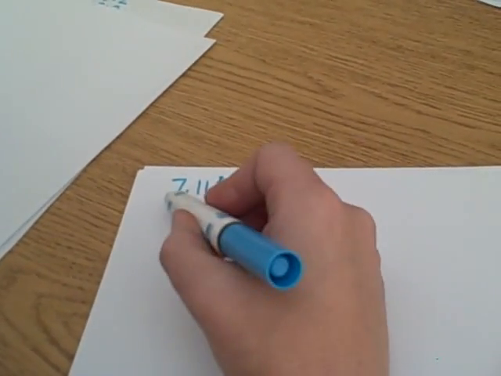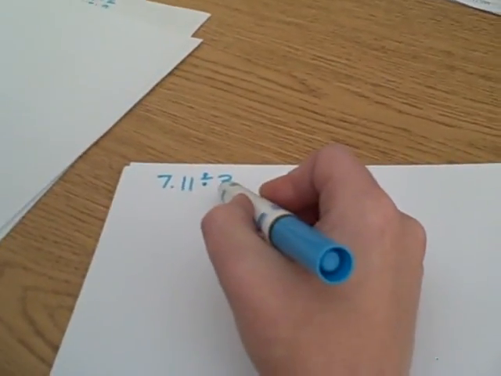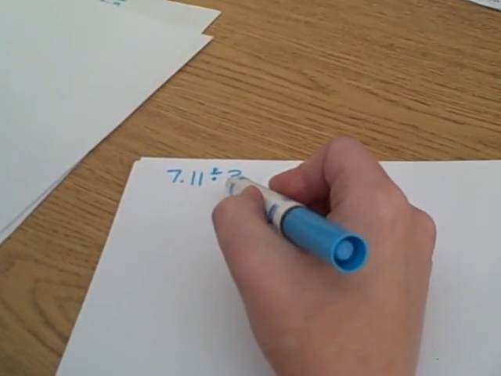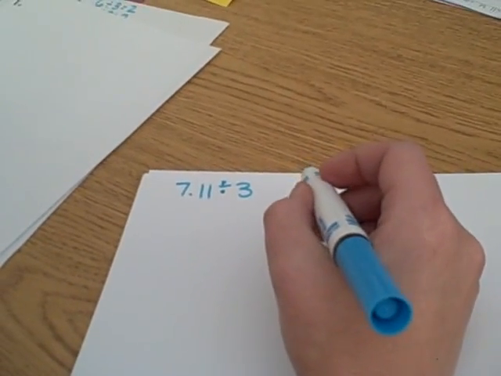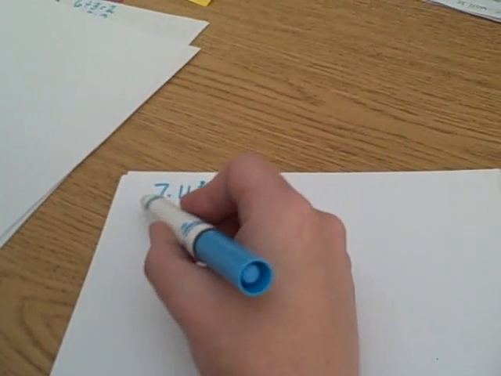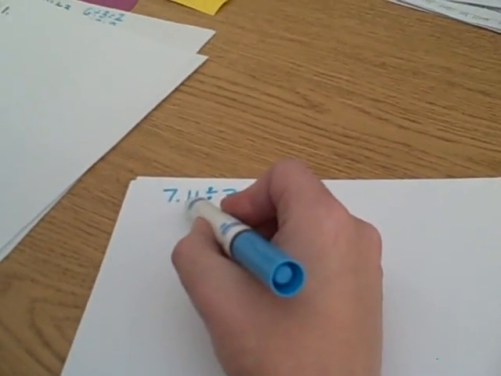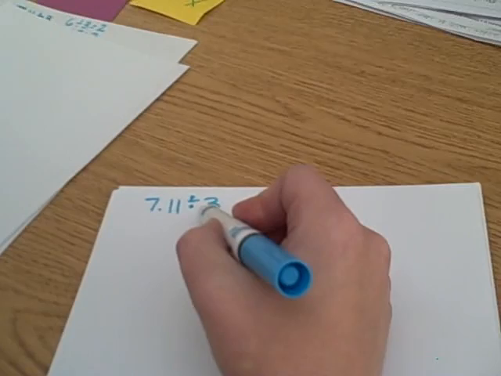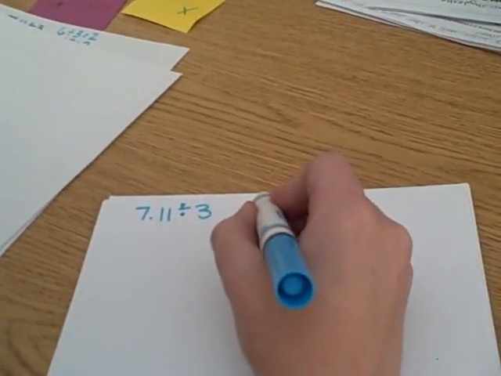I'm going to show you how to divide a decimal number by a whole number. This was the method we used in class today. We're going to use base 10 pictures and split them into groups. So if I have 7 and 11 hundredths divided by 3, we're going to split that into 3 groups. First we're going to estimate.